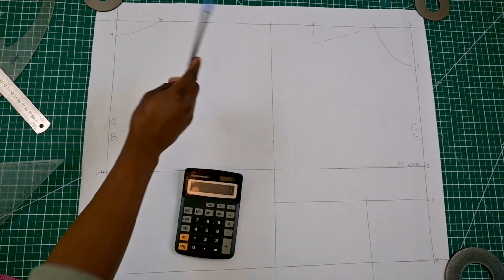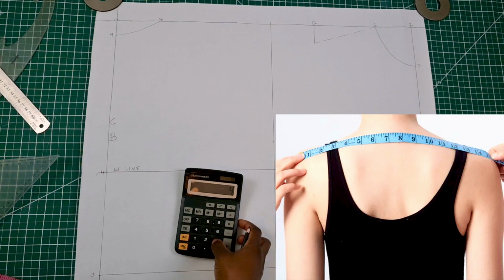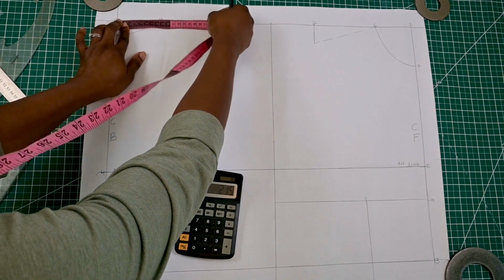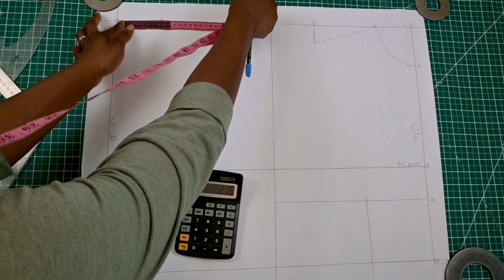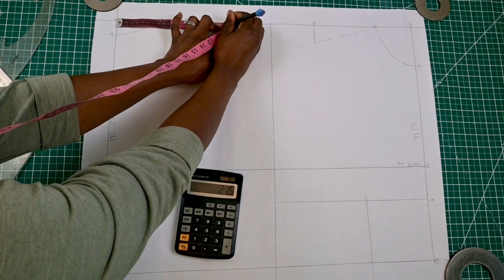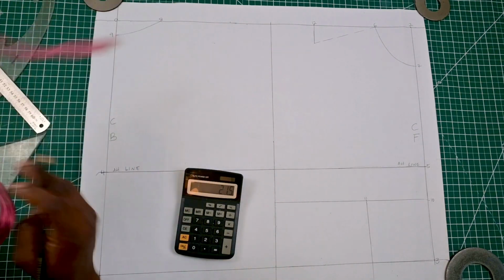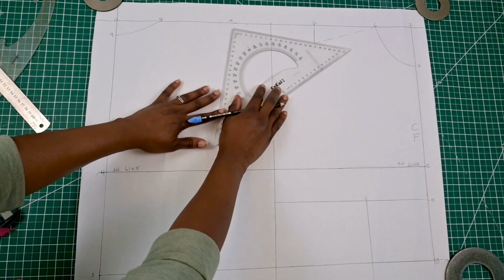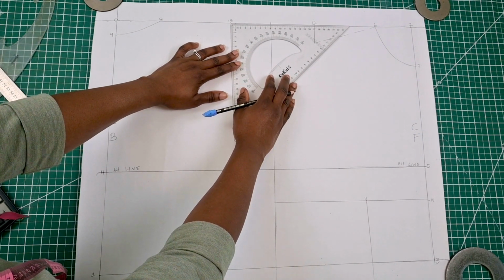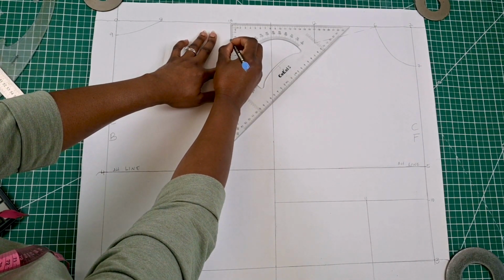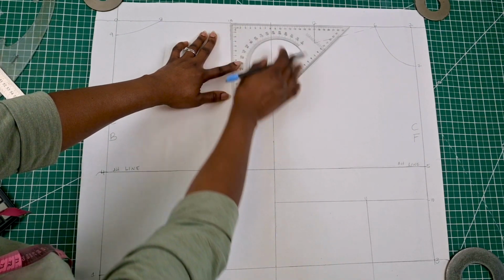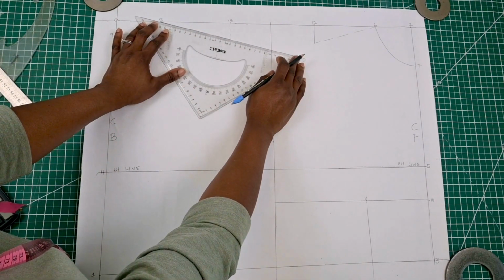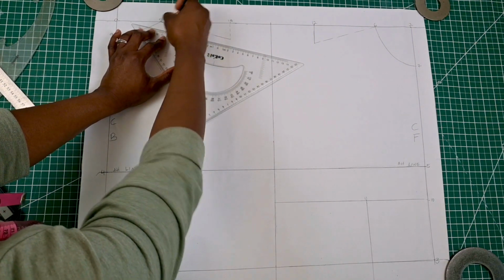0.0 to 0.13 is our back cross shoulder divided by 2. Our back cross shoulder is 43, divided by 2 is going to give me 21.5. So I'm going to measure from 0.0 my 21.5. Okay, so this is my 0.13. So at 0.13, I'm going to square down by 3.5 cm. I'm using my set square to do this, but you can use your ruler. And I'm going to connect from there to 0.8 using broken lines.